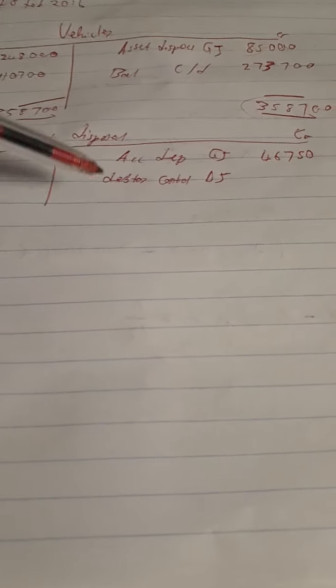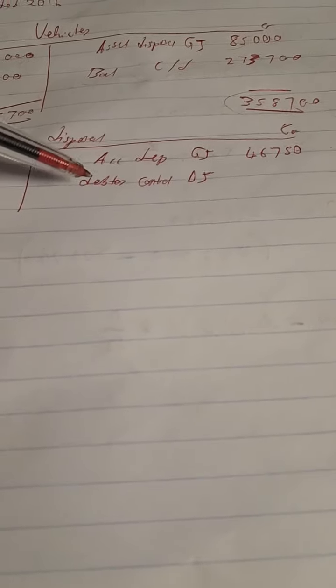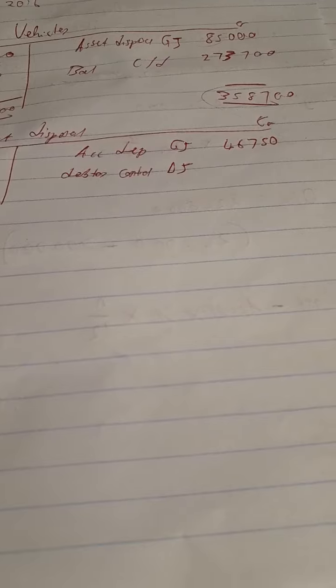When you get there, you record how much? You record 46,750. Okay. Then now we have something that is called debtors control. Why are we having debtors control, not bank? It's because they told us that we sold this vehicle on credit.